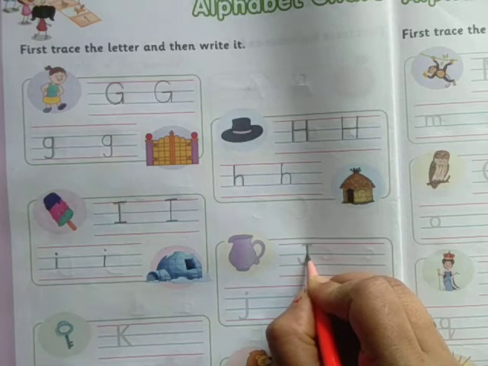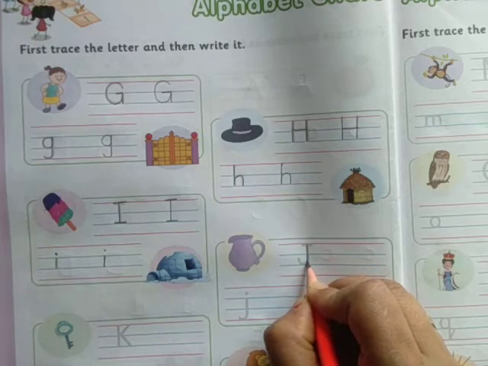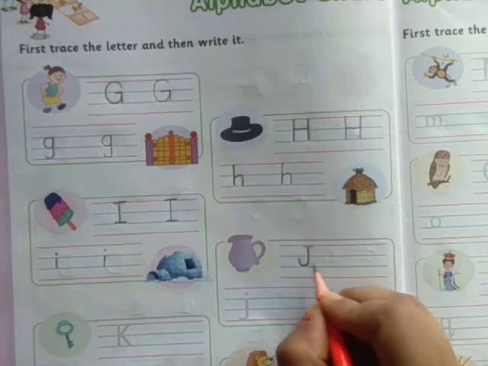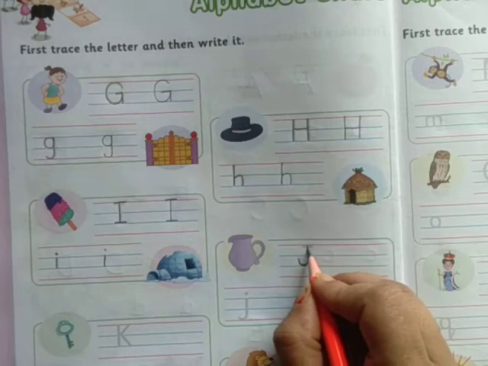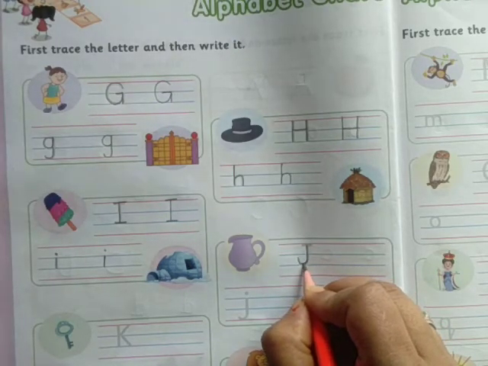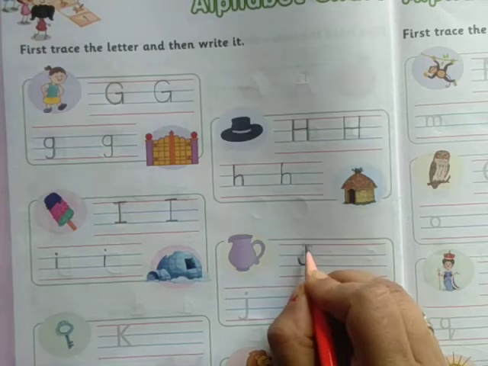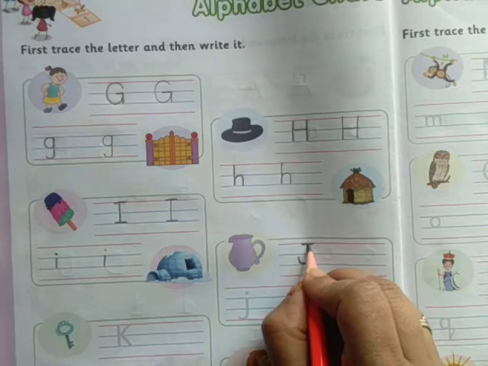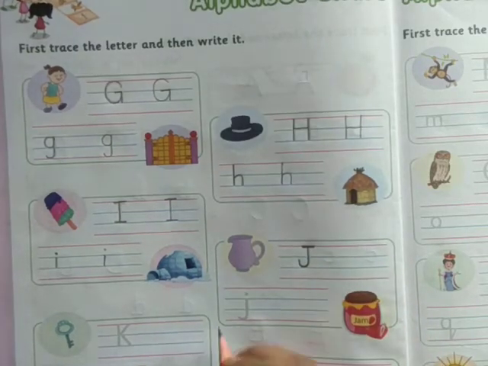It goes standing first, and from here it bends to draw a curve. See it again. Standing, then bend to draw a curve, a sleeping line on the top makes J.